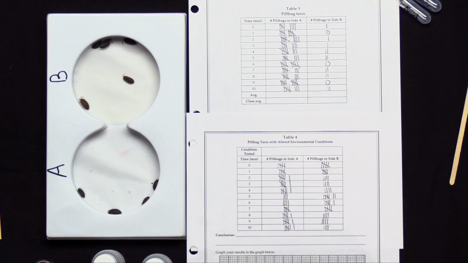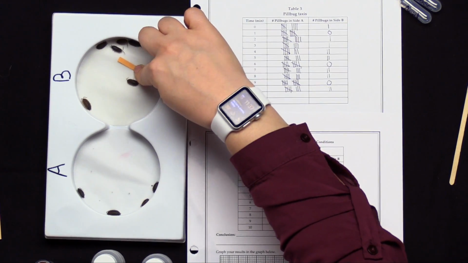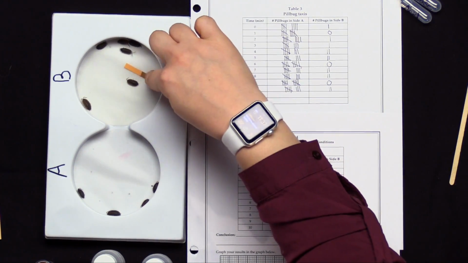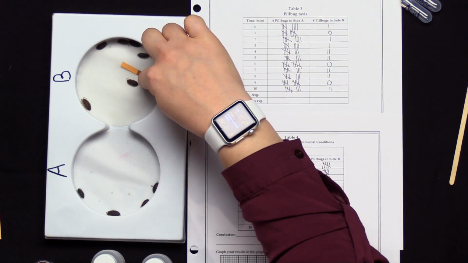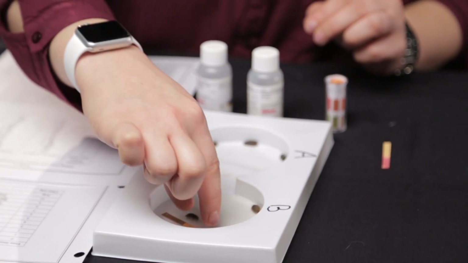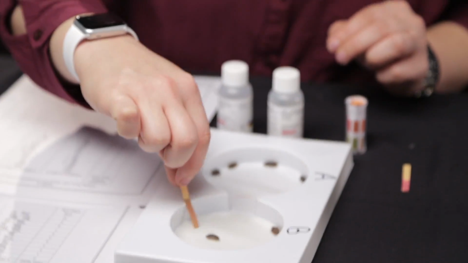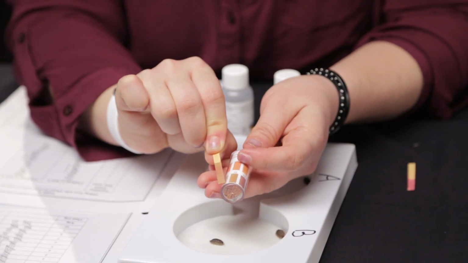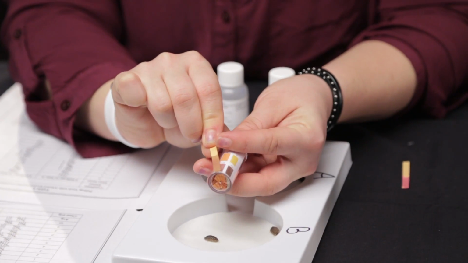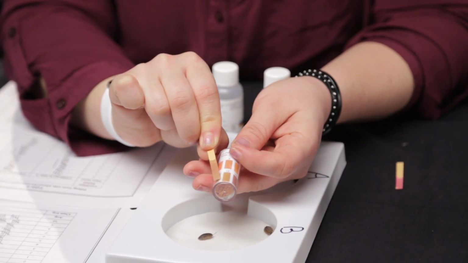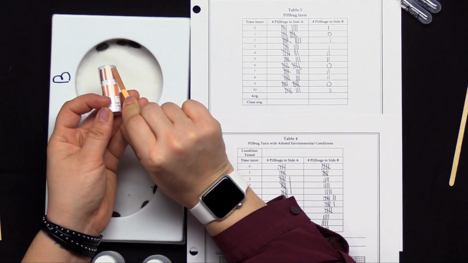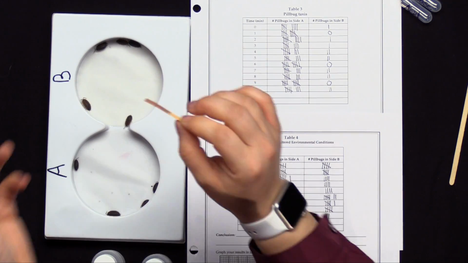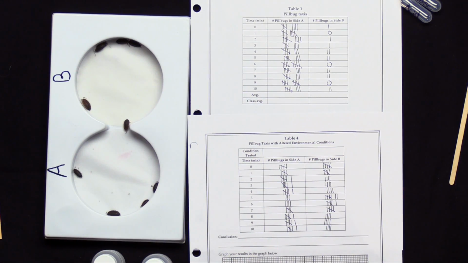Let's double check our base side just to see. And I can tell you already the color it's turning means that this is definitely basic. And if I compare this here, I'd say that's maybe a solid 12, maybe a 13, 12 and a half or so, which means that side was definitely basic. So we at least had our variables right. We can confirm that we did the experiment right, and it's just up to the pill bugs and their behavior and whichever they decided to prefer.